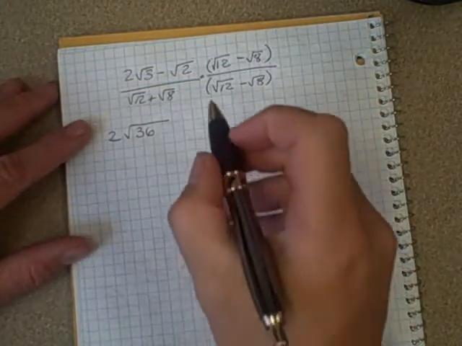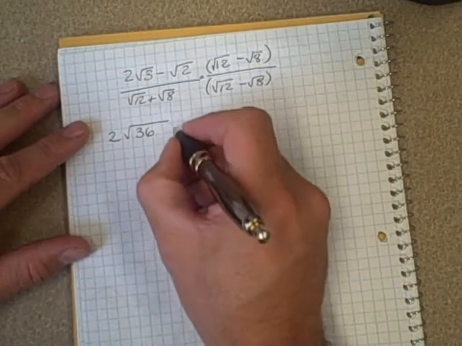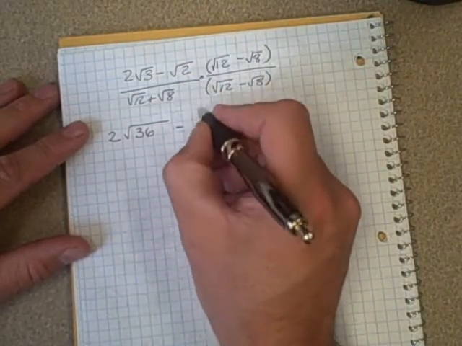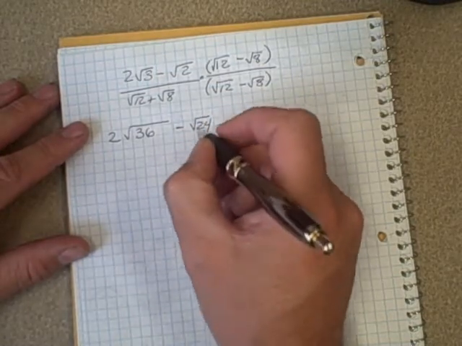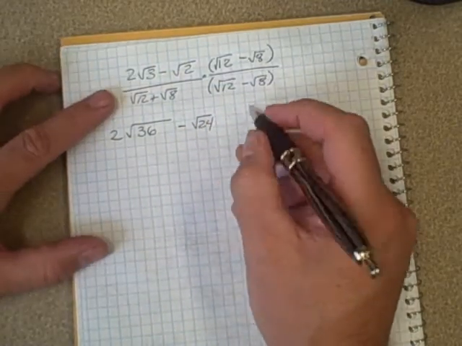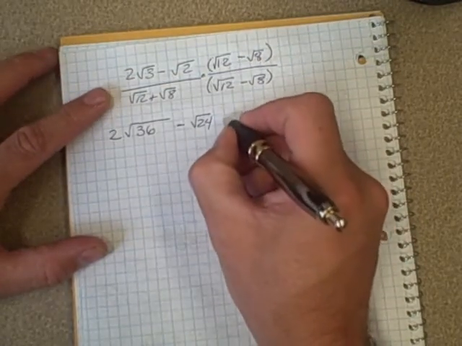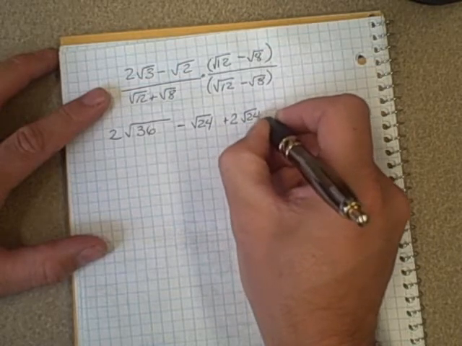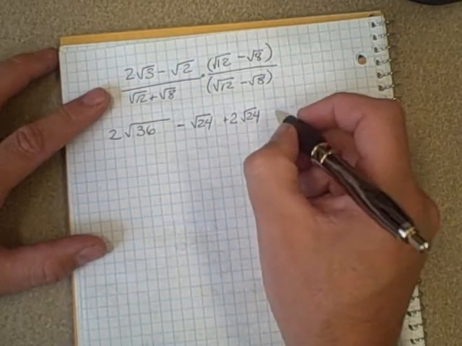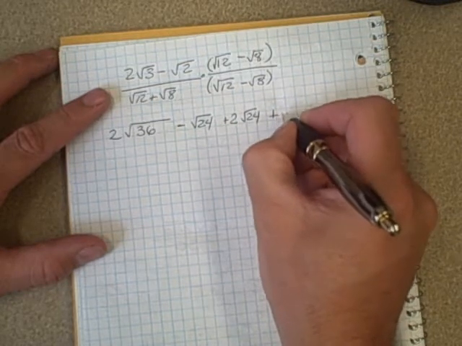Okay, and we have to do the FOIL method, so we still have minus the root of 24, and then we have to go to the 8 part now with this part. So this would be 2 plus 2 root 24. And finally, in the last one, we'd have plus, because they're both minus signs, the root of 16.